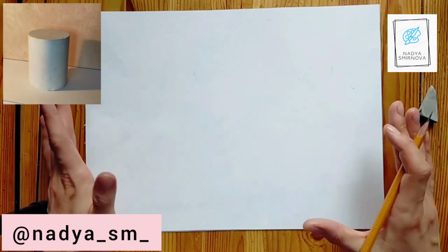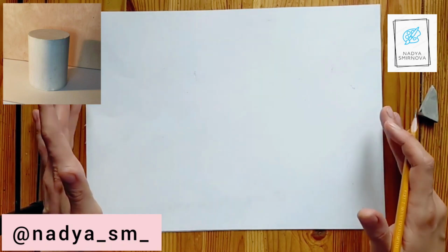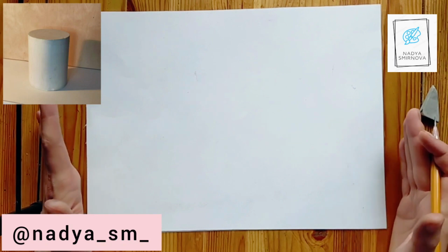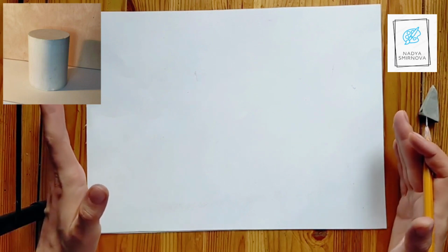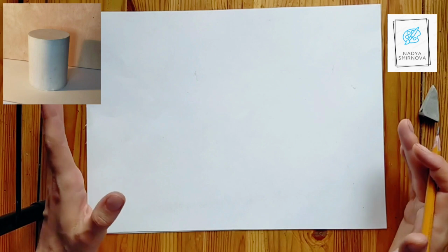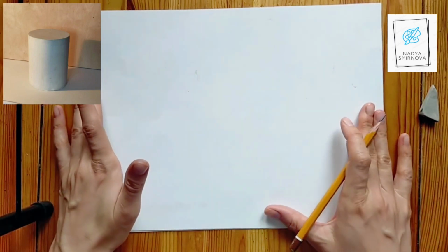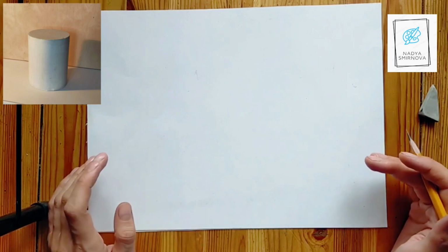My format is an A4 horizontal. This may turn out to be strange, because for the cylinder in the standing position it would be logical to use a vertical format, but due to the fact that the video is horizontal on YouTube, I use such a sheet and such a format. So, the cylinder.